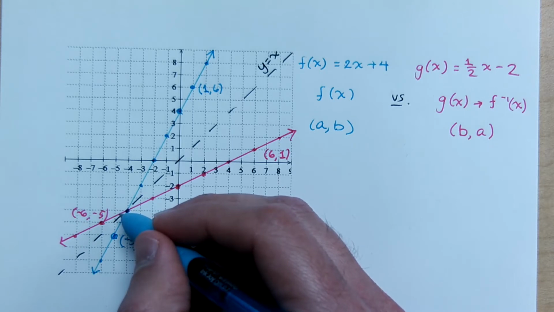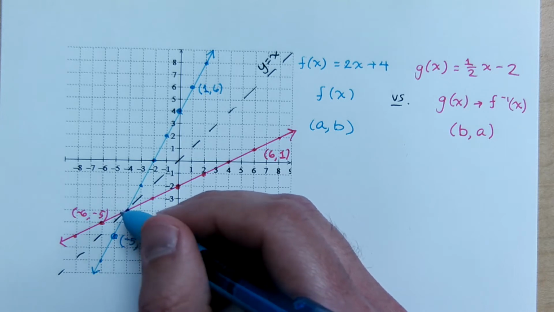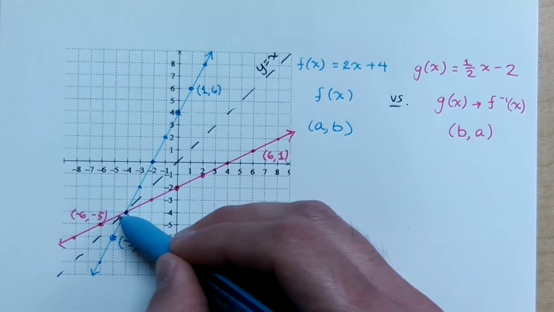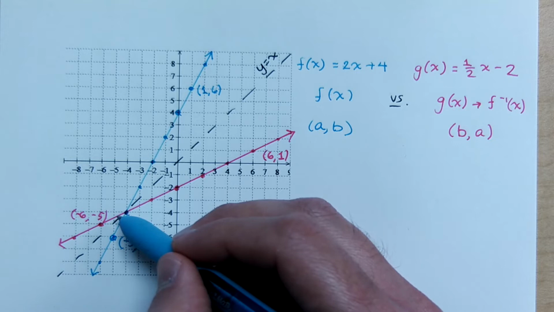Why would they only occur there? Well, that may not always be the case. There might be other points of intersection. You know what? There could be other points of intersection, but you're going to find out that if one touches y equals x, the other one's going to have to cross there as well. That makes sense because you're reflecting over it.